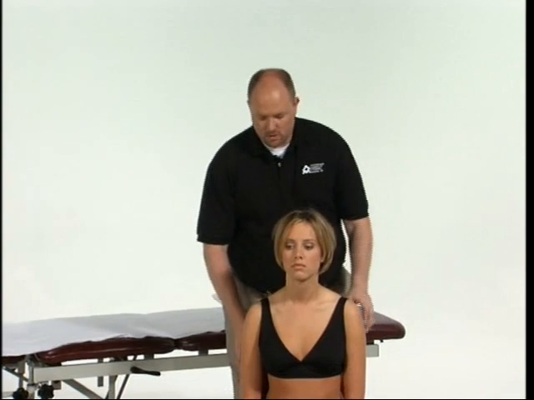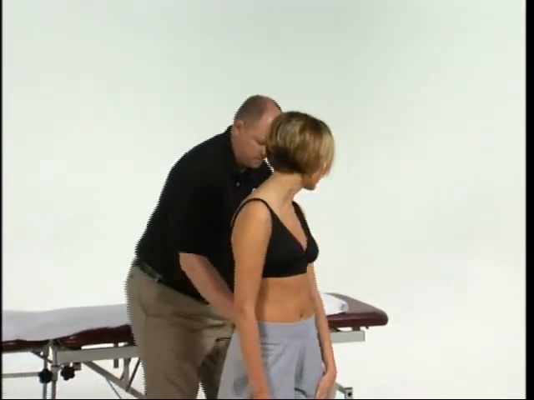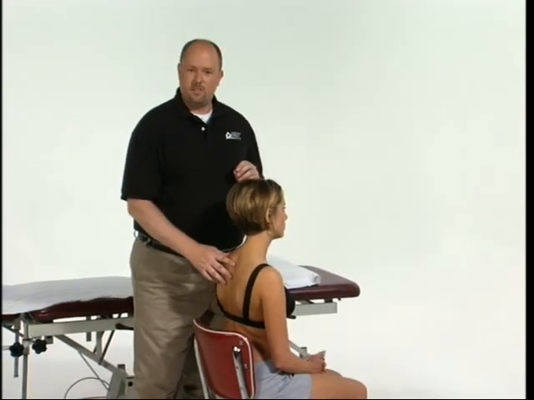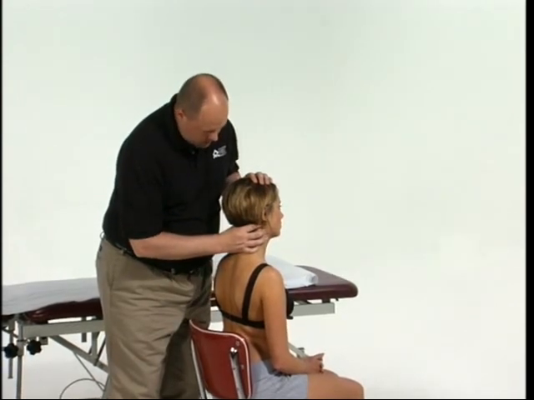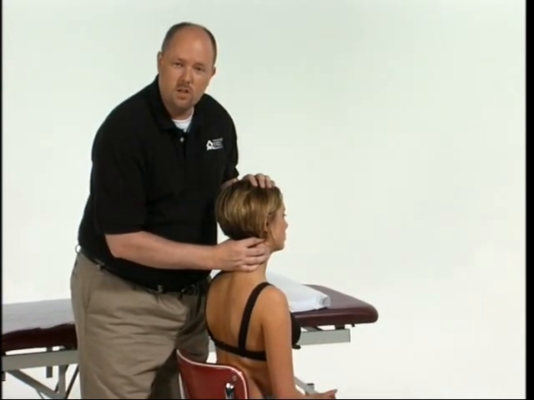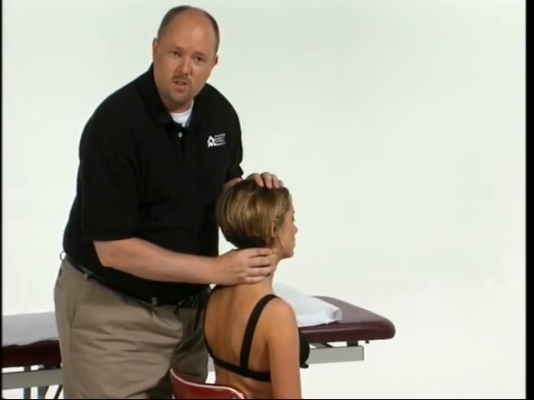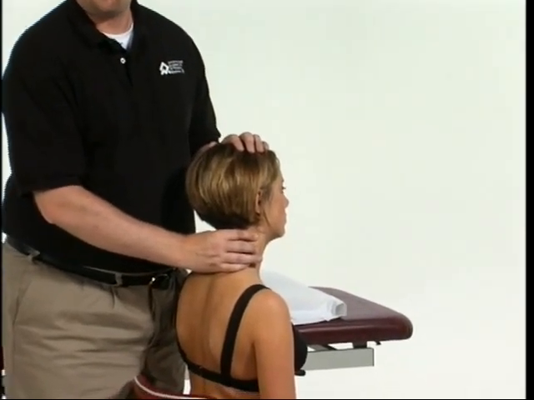To do this, we need to do our C2 to C7 side bending end feel testing. So if we can do this, we'll ask the subject to stand up for a moment. Please have a seat. This goes back to the surface anatomy. To do this, we need to find the mastoid process, go just caudal and ventral, find the C1 transverse process, fall into the indentation of C2, you'll get bumped back out onto C3, transverse process.